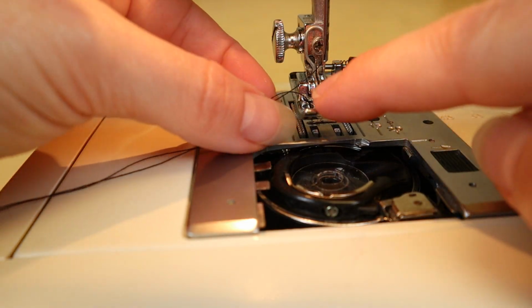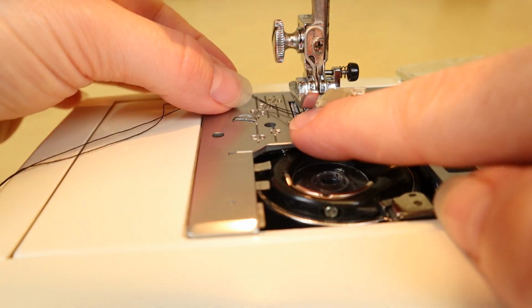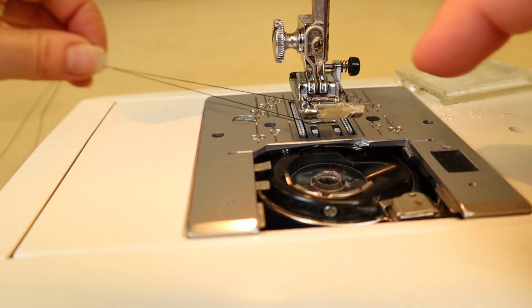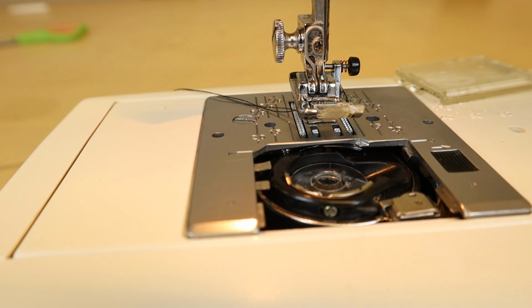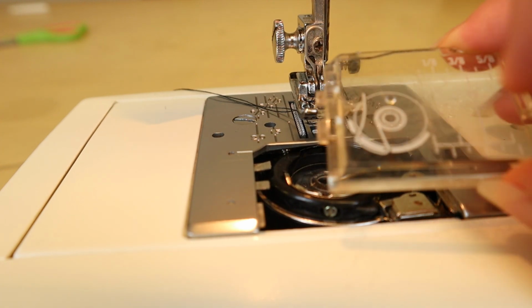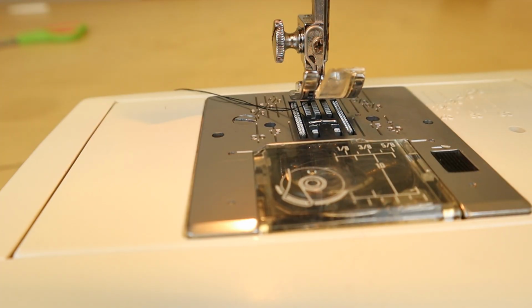Okay, so now both of our tails need to go under the presser foot, so just bring them through the little slot on the front there. They're under the presser foot, and now they're just going to hang out here back and to the left. So we should be all threaded. Now we can put our door back on. Just put the little hinge side in first, click it down. Okay, let's test it out on some fabric.